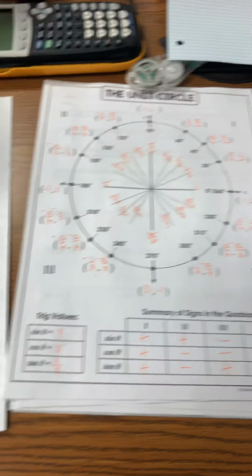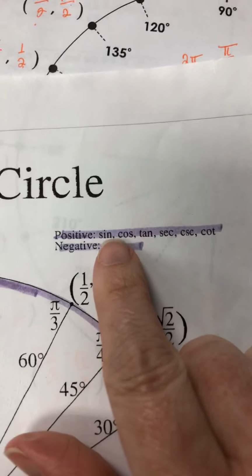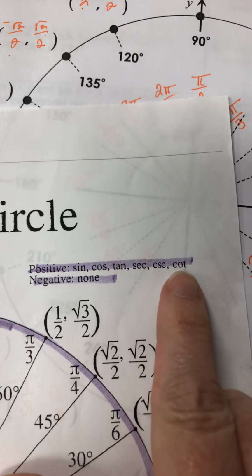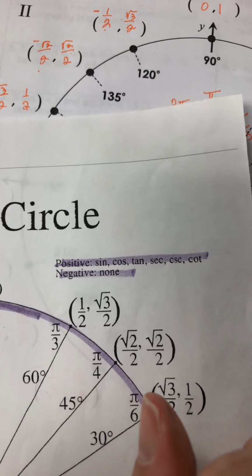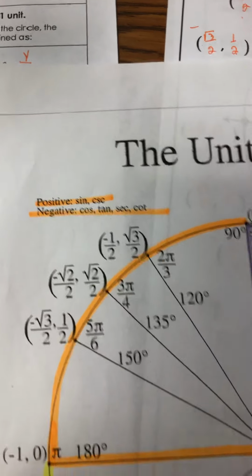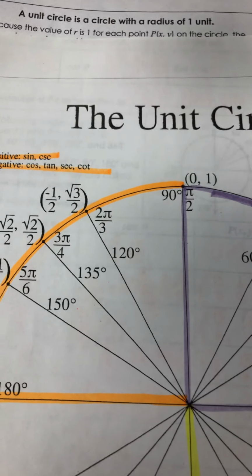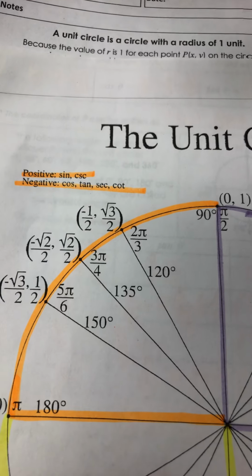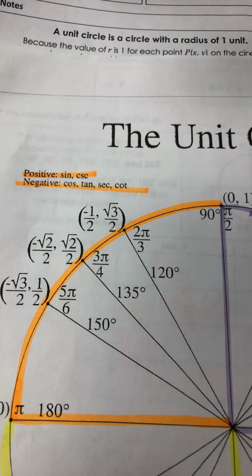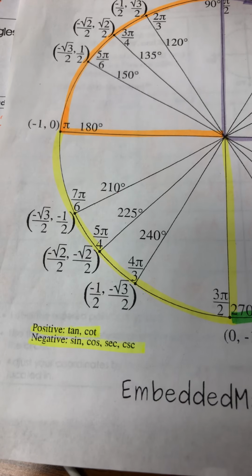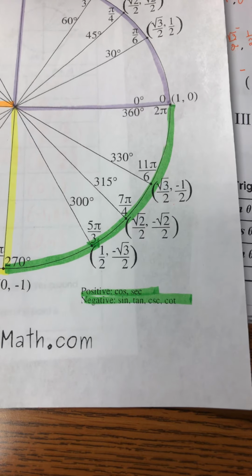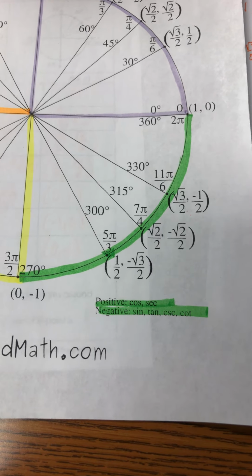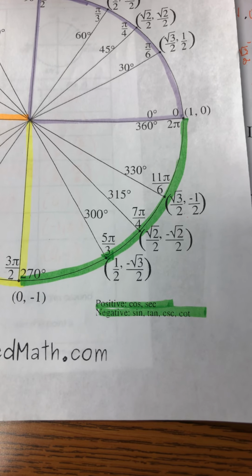Now on the unit circle that I gave you, you'll see that in quadrant 1, everything is positive: sine, cosine, tangent, secant, cosecant, cotangent. When you go over here, the sine is the only thing that's positive in quadrant 2. So its reciprocal function has got to be positive too. So that's why you got sine and cosecant. In quadrant 3, the only thing positive is the tangent. So its reciprocal function has to be positive as well. And then in quadrant 4, your cosine is the only thing that's positive. So its reciprocal function has to be positive. So cosine and secant.